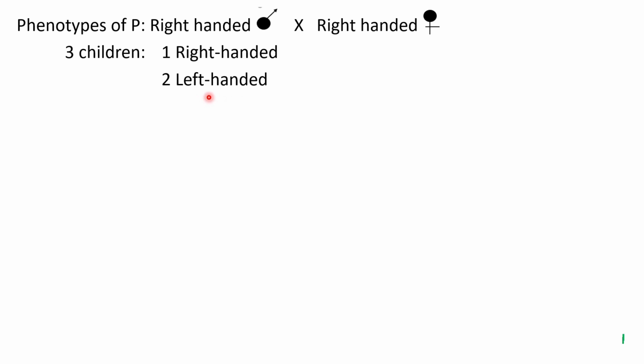How am I going to deal with this example? Take it as a rule. Whenever two parents have the same trait, say a right-handed father and a right-handed mother, yani both have the same phenotype, and they give birth to at least one child of a different phenotype, which is left-handed, this means that as soon as the new phenotype appears in one of their children, this new phenotype is recessive and the other trait is dominant.